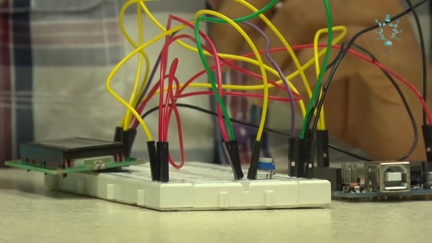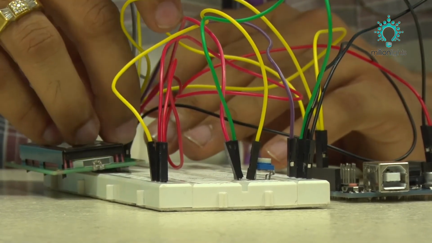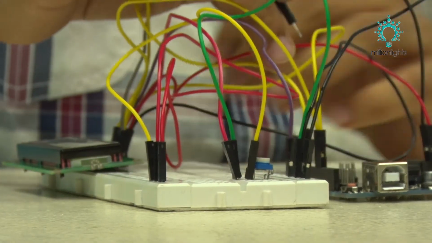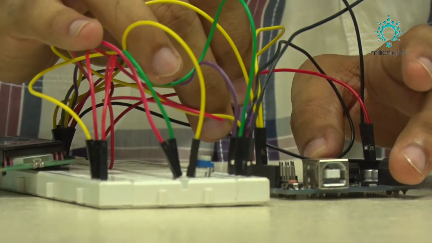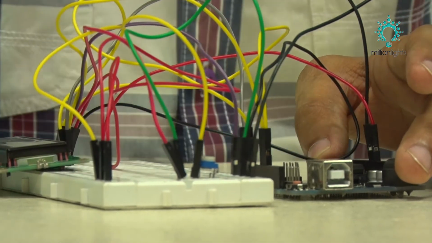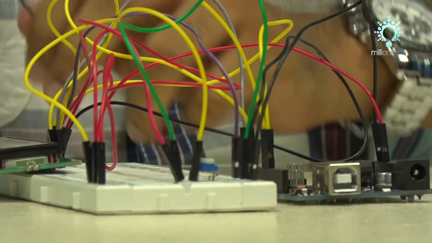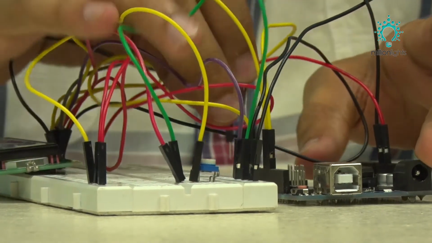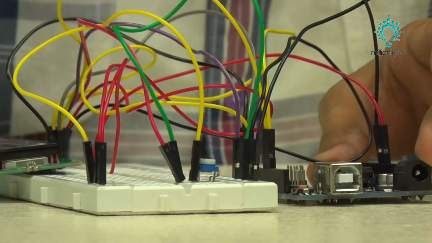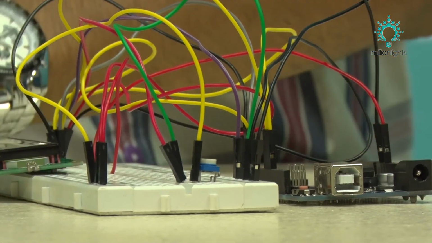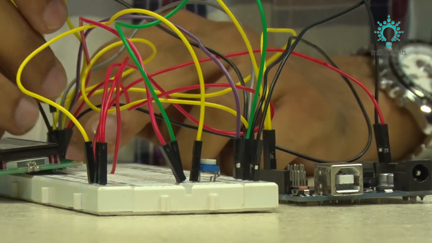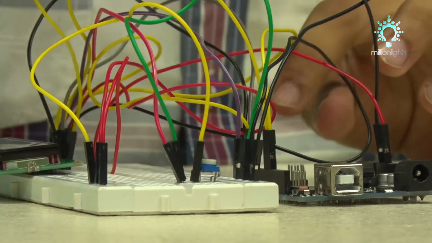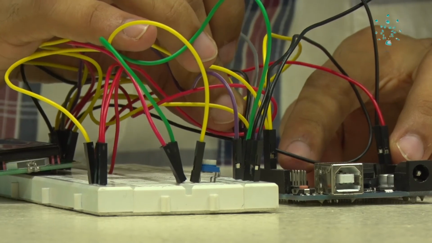Now D5 is connected to pin number 4. D6 is connected to pin number 3 and D7 is connected to pin number 2.